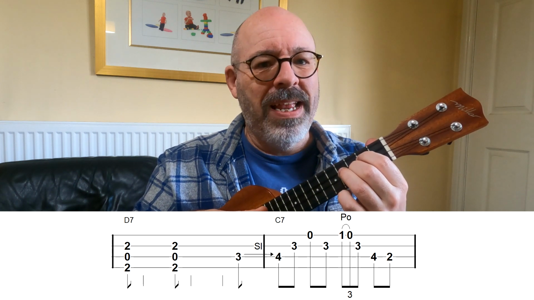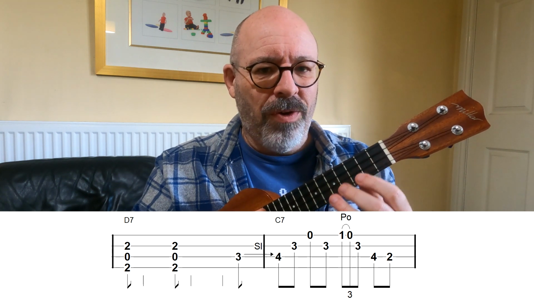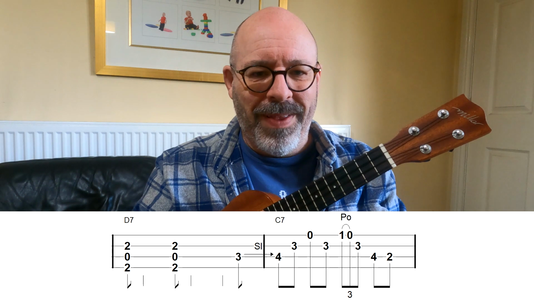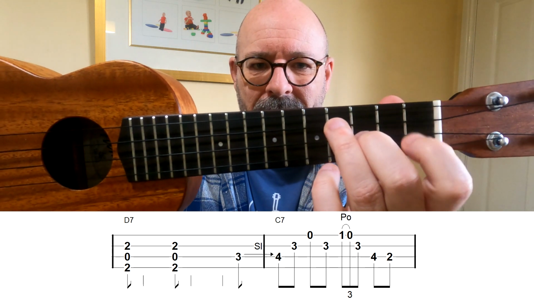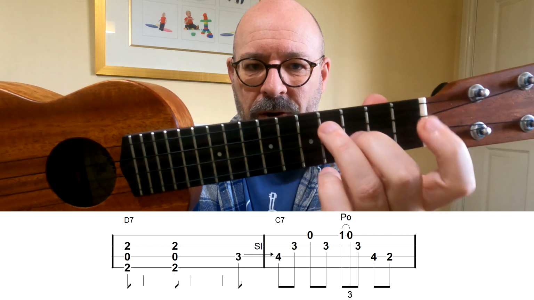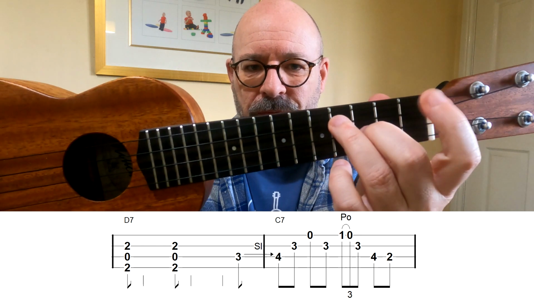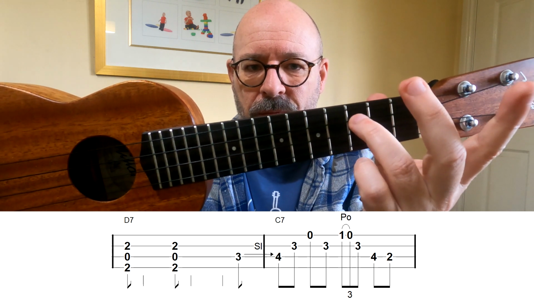Now that sounds really tricky. There's a way of doing this that makes it a lot easier than just following the tab. So let me show you my left hand. I'm going to be playing it with my second and third fingers, leaving this one free to do the note on the first fret.